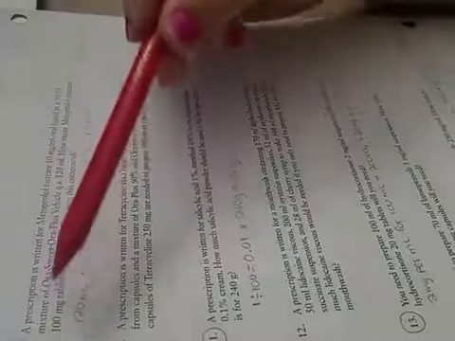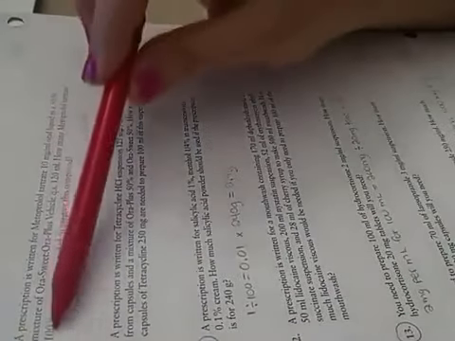Okay, so if in another example you had 200 milligram tablets, you would only need 6 in order to fulfill your 1200 milligrams in the entire compound.